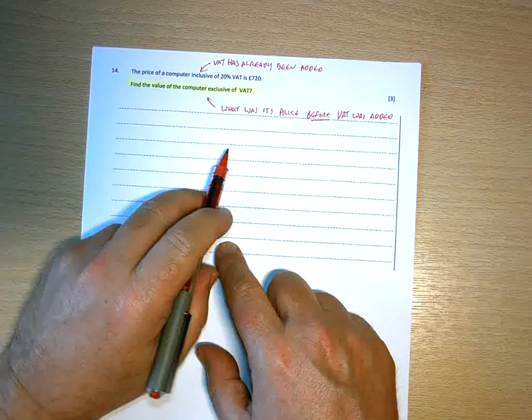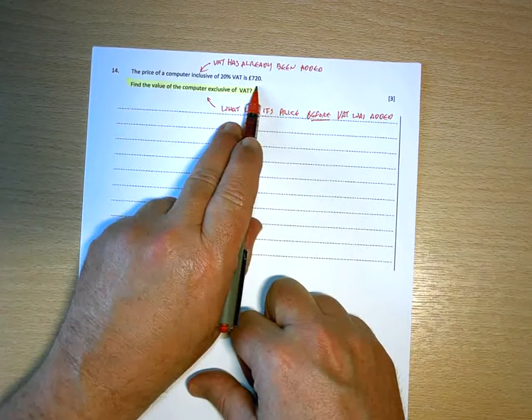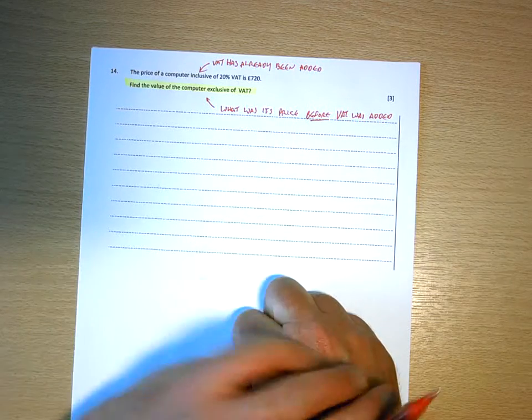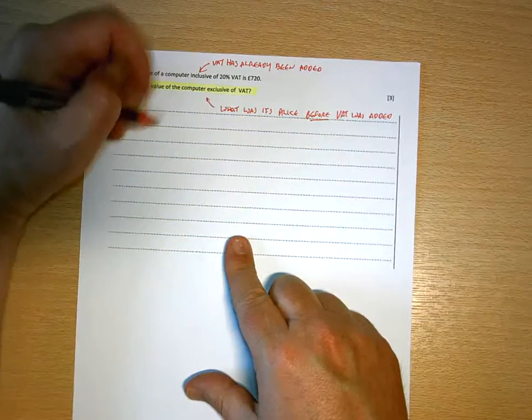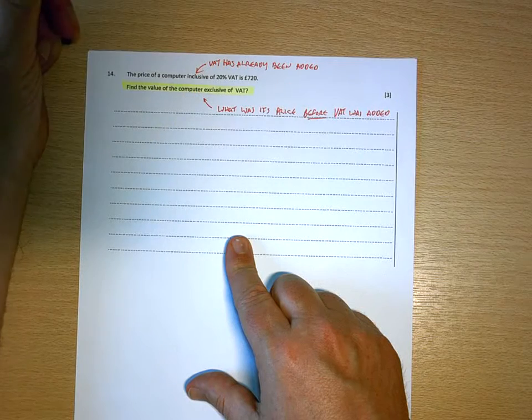So that means that this is a reverse percentage question. We've been given the output, we know what it's worth after, and we want to go backwards to find out what it was worth before. So this has been increased by 20%.